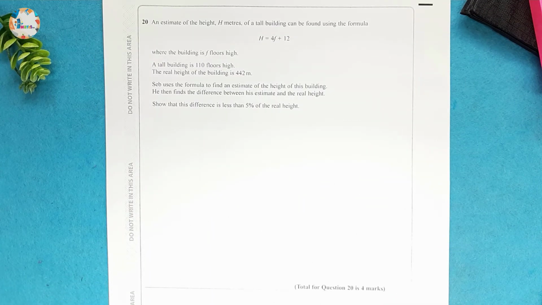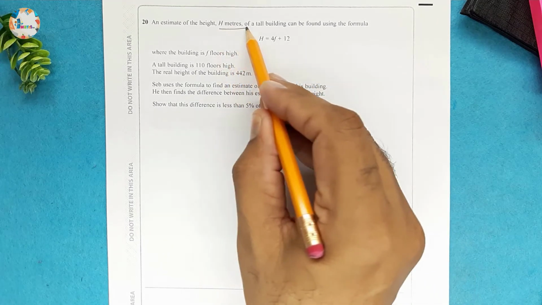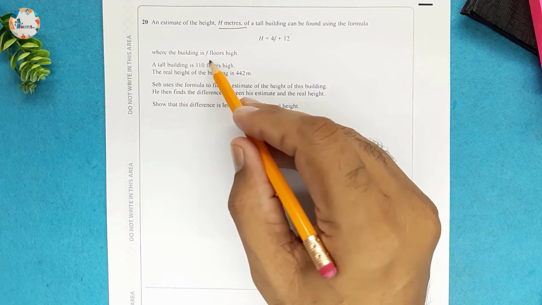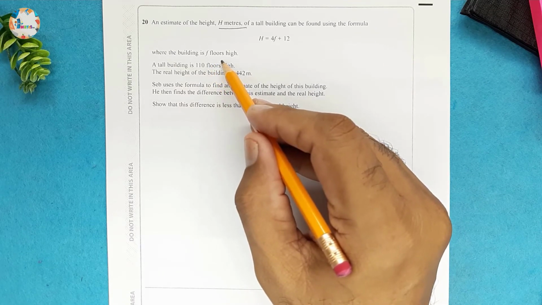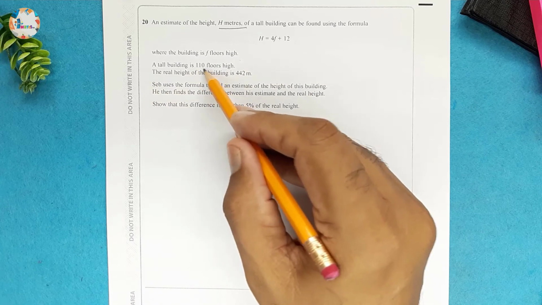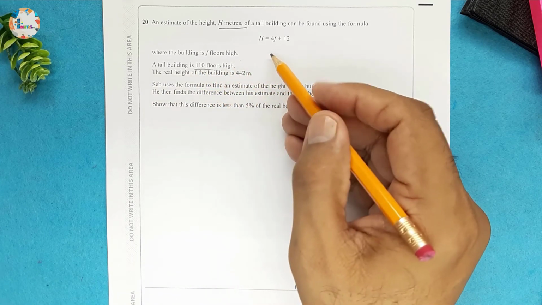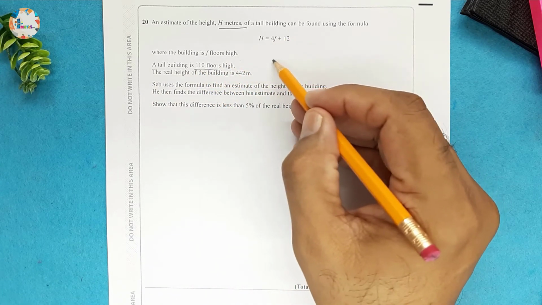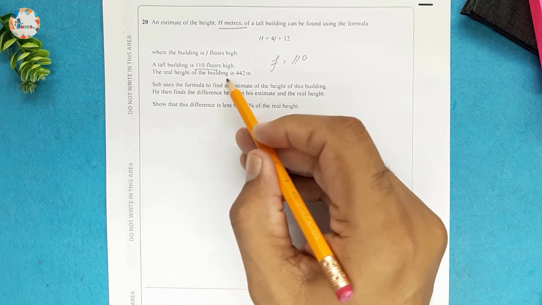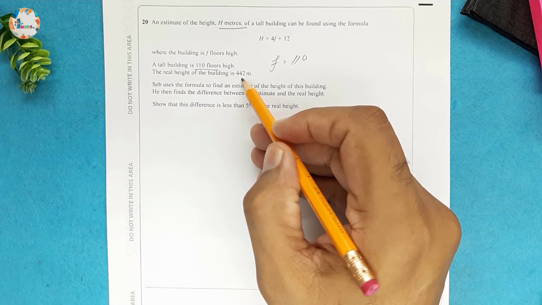Question number 20. An estimate of the height h meters of a tall building can be found using the formula, this one here, where the building is F floors high. A tall building is 110 floors high. So F value is equal to 110. The real height of the building is 442 meters.